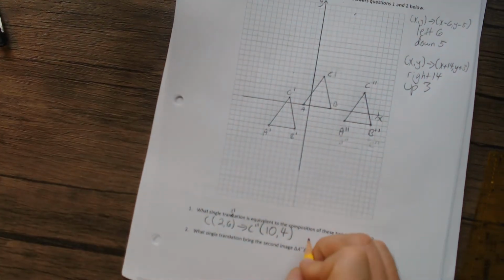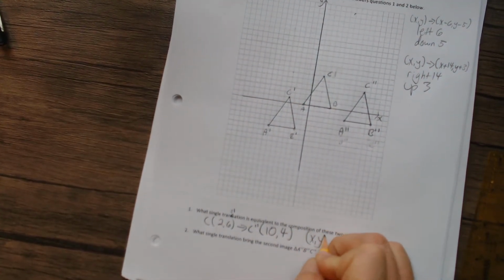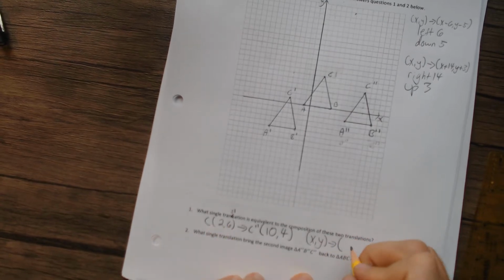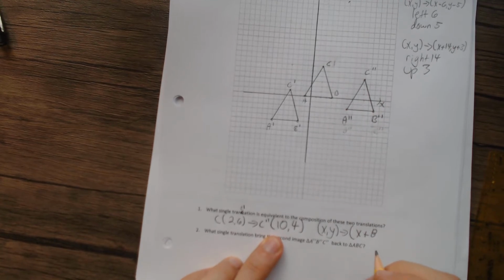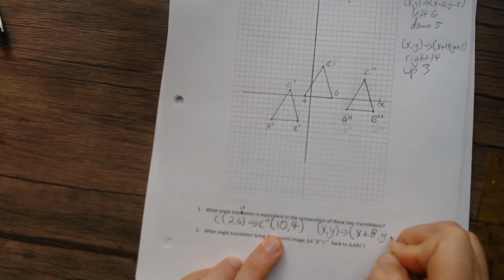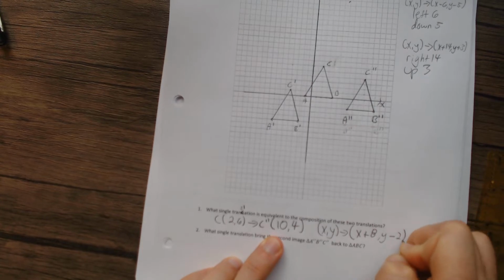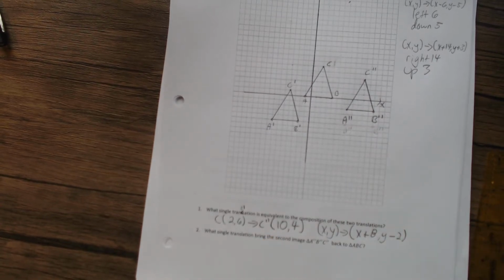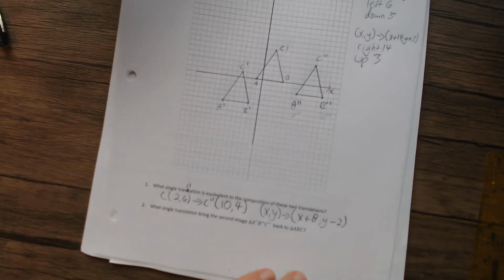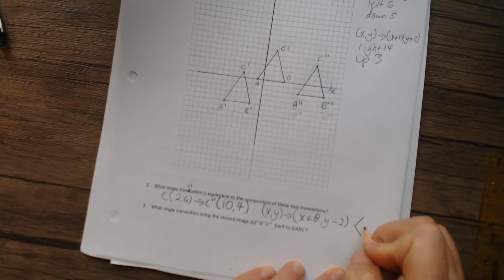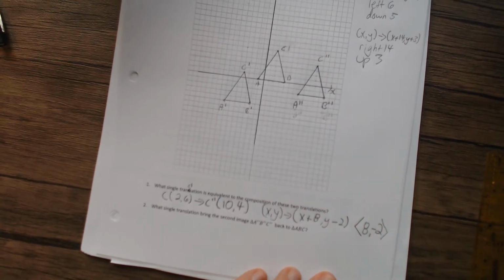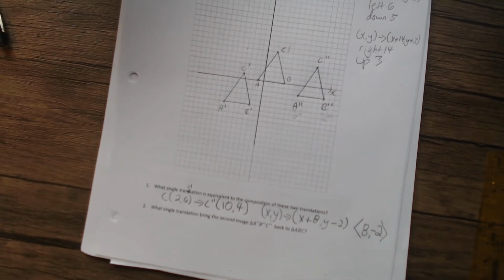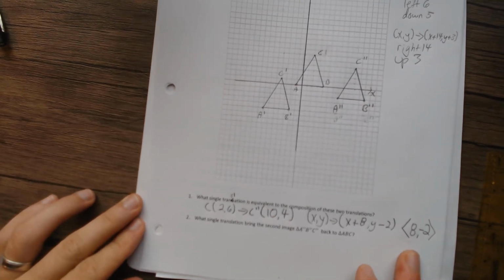Okay, so it looks like what I'm doing is going x plus 8, 2 to 10 is 8, and then y minus 2. So down from 6 to 4 would be y minus 2. You also sometimes see it written as just 8, minus 2, and that's going to be the equivalent as x plus 8, y minus 2. Okay, so there's that single one.